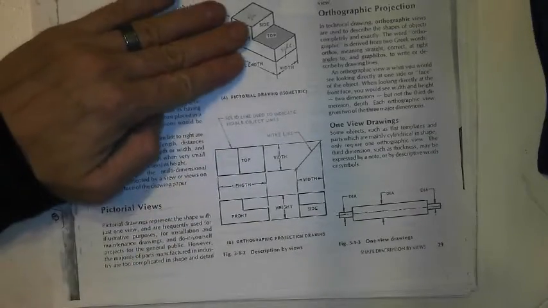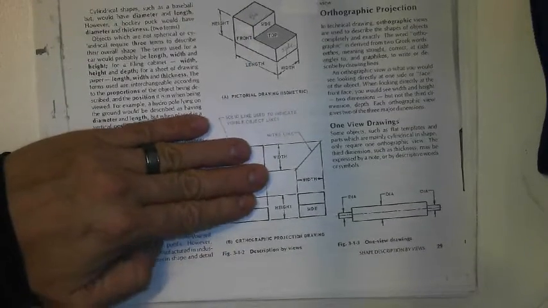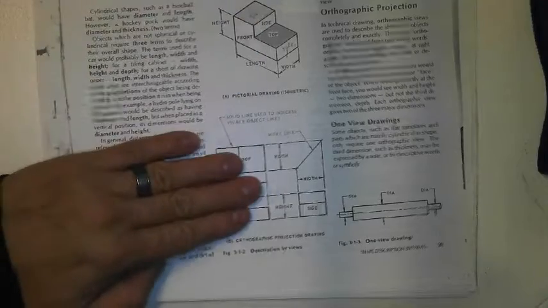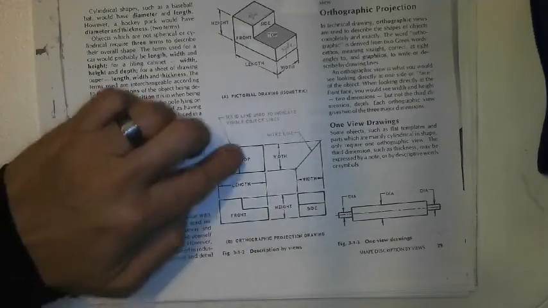Number 9, the difference between an orthographic and an isometric. So I just kind of described that there. The 3D versus the 2D. The single picture versus 3 parts to the picture. The layout. The layout of a tilted picture.